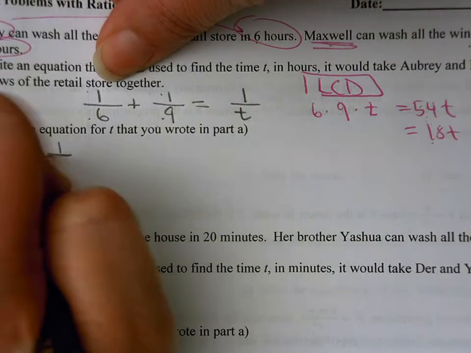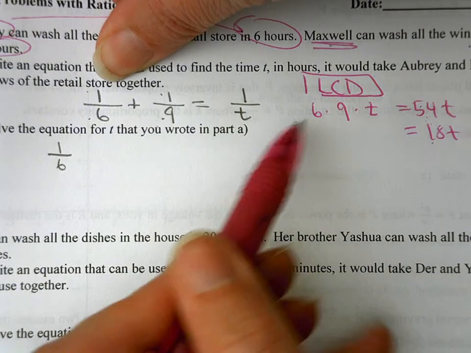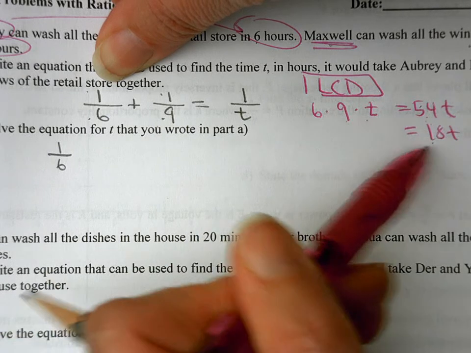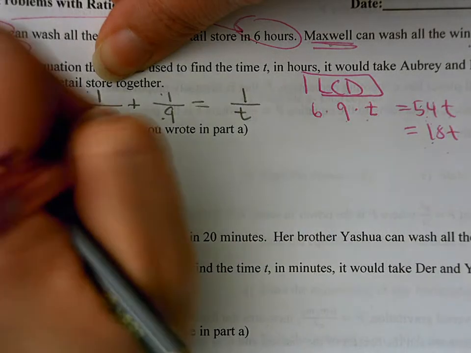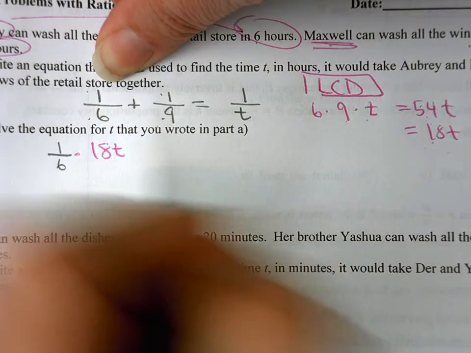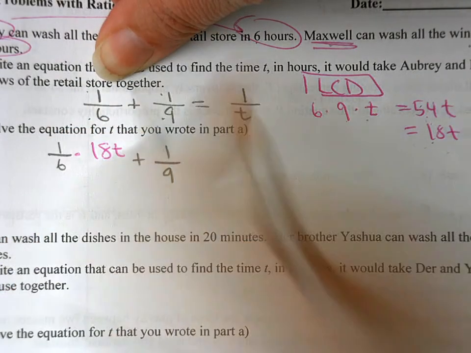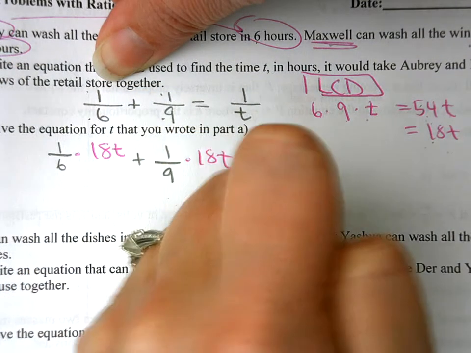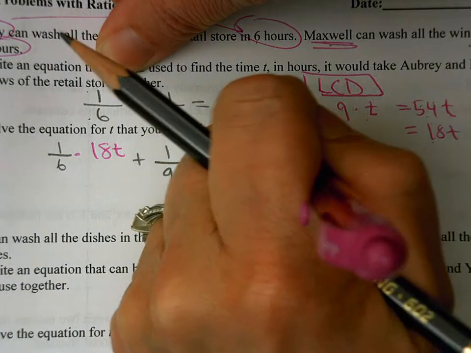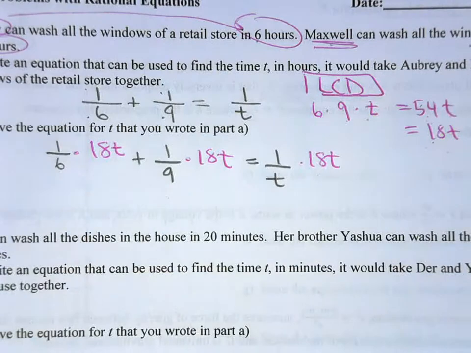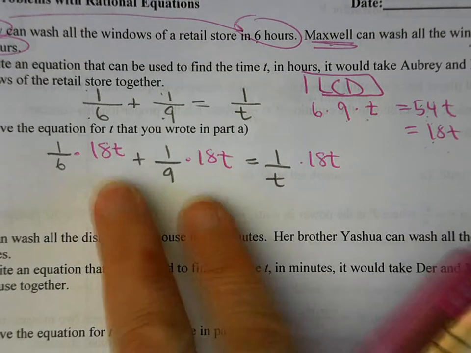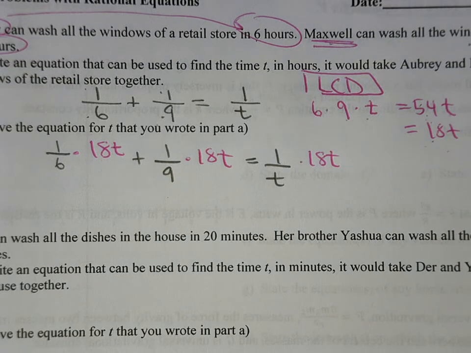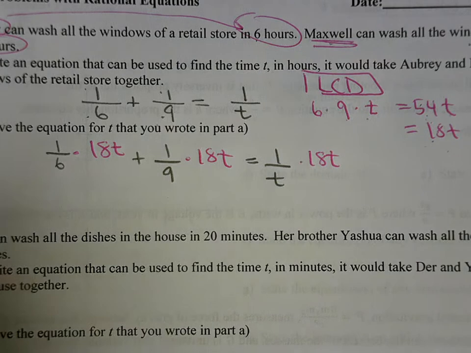So I'm going to take my original equation and multiply by 6 times 9 times T, or 54T or 18T. Again, it doesn't matter which one I use, I'll still get the same answer. Whenever we're solving an equation, we multiply both sides of the equation by 18T to clear our fractions. And again, if you used 54T, you'll still get the same answer.